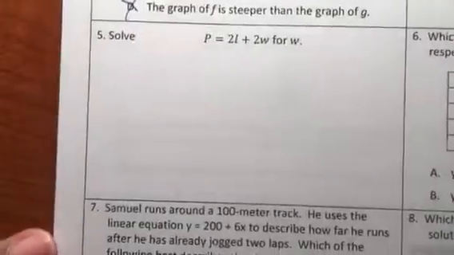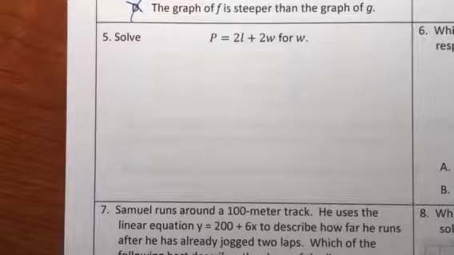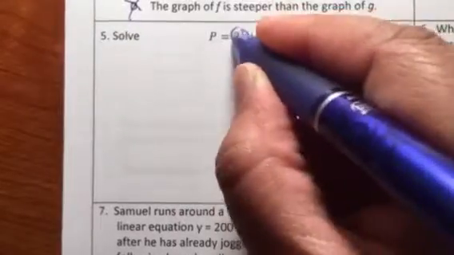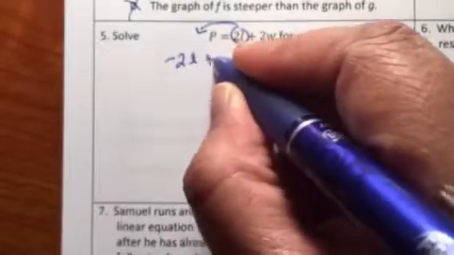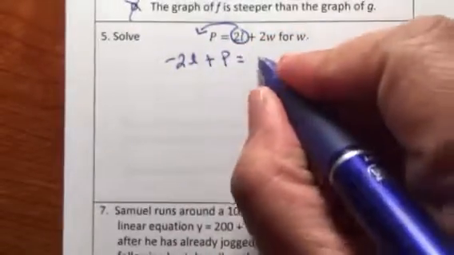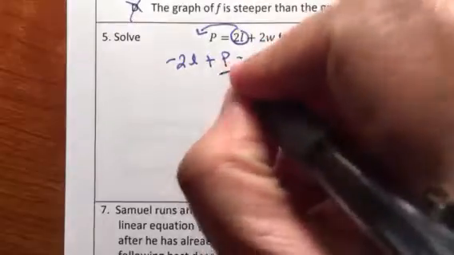Alright, number 5, you may not necessarily see it like this on the test, but it's still going to be the same concept. I believe on the test it's solve for y: move the x, change the sign, divide by the number in front of the y, don't forget to simplify. Well, here it's asking you to solve for w. So in order to do that, I have to move the 2L, and then it changes its sign. So I have negative 2L plus P is equal to 2W. So I still don't have W by itself. So I would divide everything by 2.